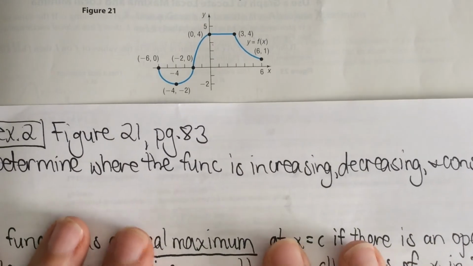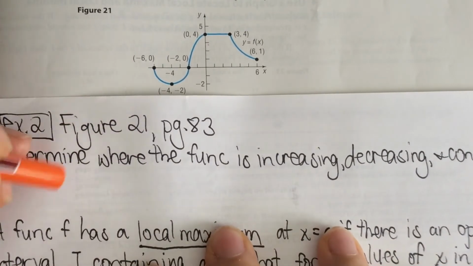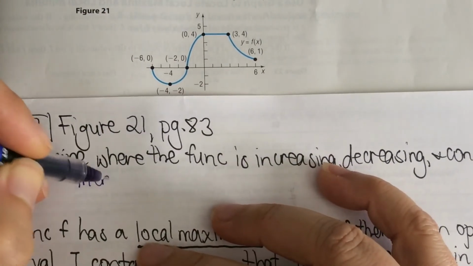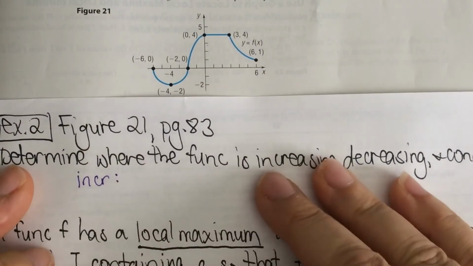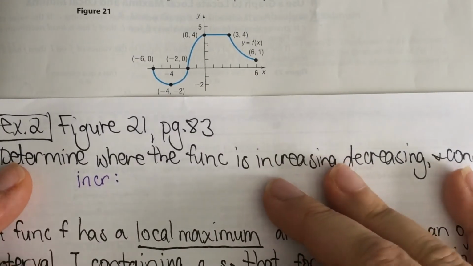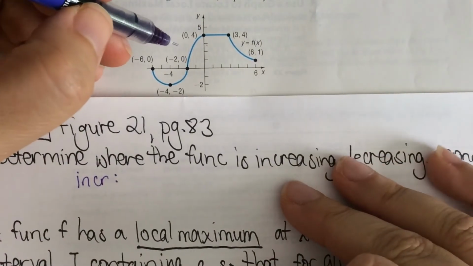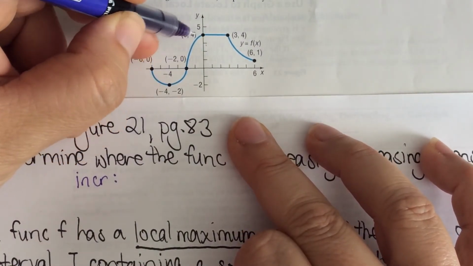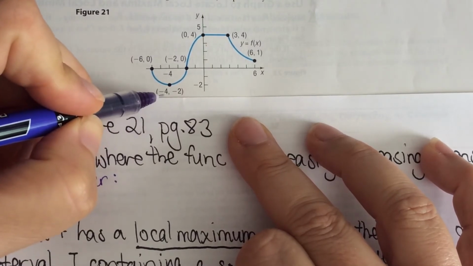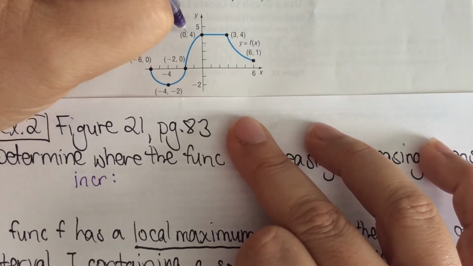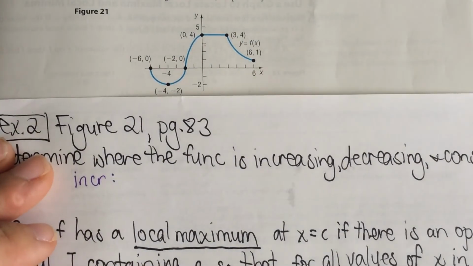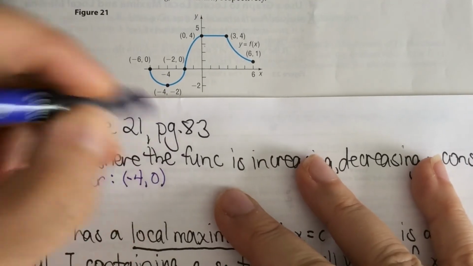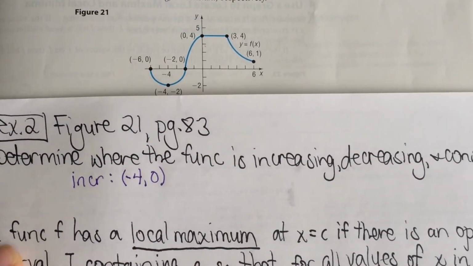Okay. Determine where the function is increasing, decreasing, or constant. So increasing means going up from left to right. So I want to look for a low point and see where it starts going up until it doesn't go up anymore. So everywhere from x equals -4 up to x equals 0. So this ordered pair has x equals -4. This ordered pair has x equals 0, right? The graph is going up from left to right. So I'm going to use interval notation to show that it's increasing from -4 to 0.